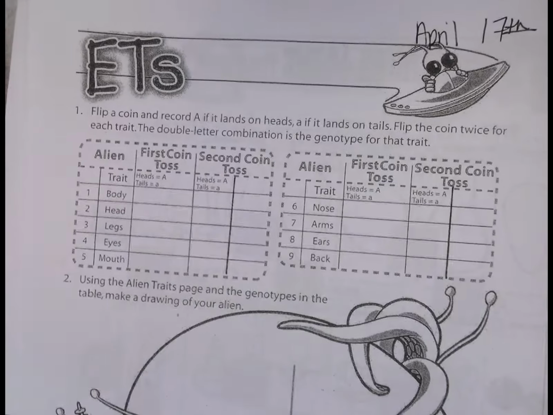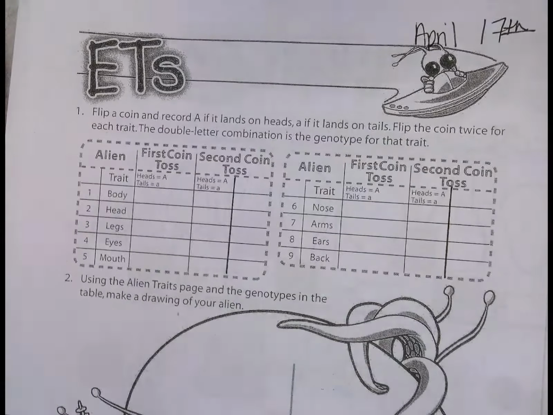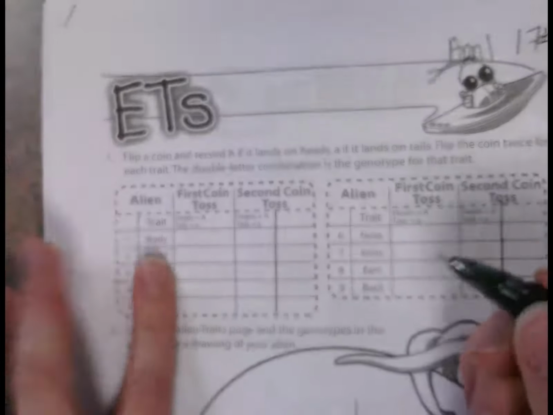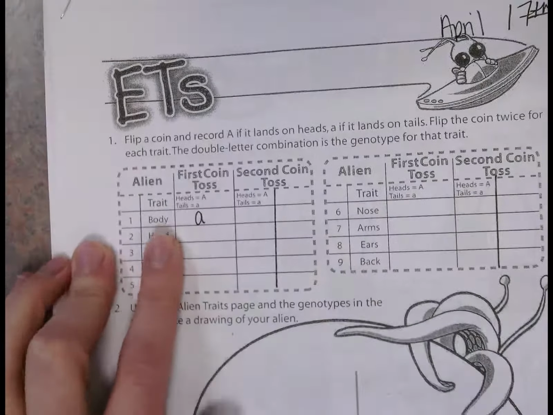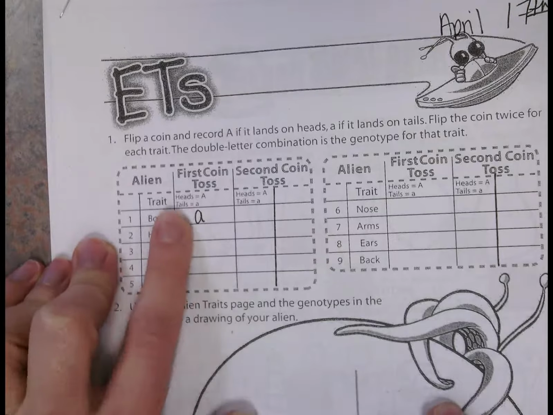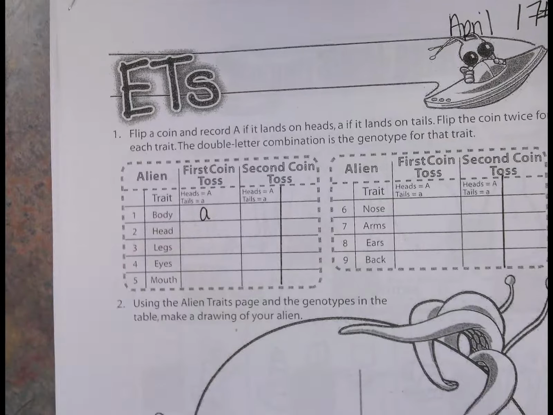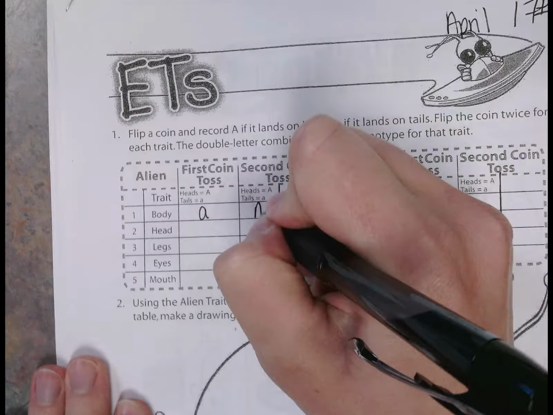Now, I already did this randomly with the coin flipper thing on Google, and I flipped the coin once, and it gave me a tails, which meant that I had a lowercase a. Now, your results are going to be different, so do not put this unless yours, by some chance, shows up with tails first. I did it again, I got heads.